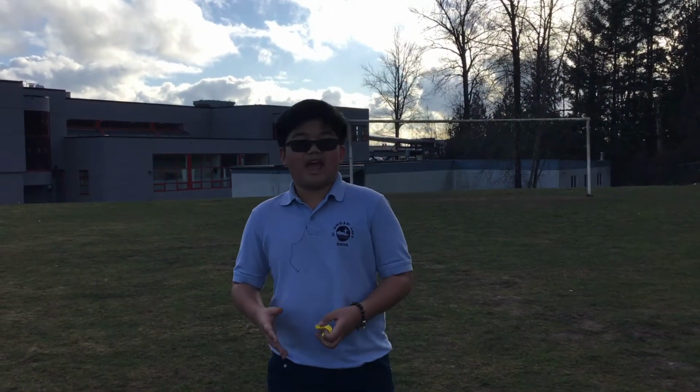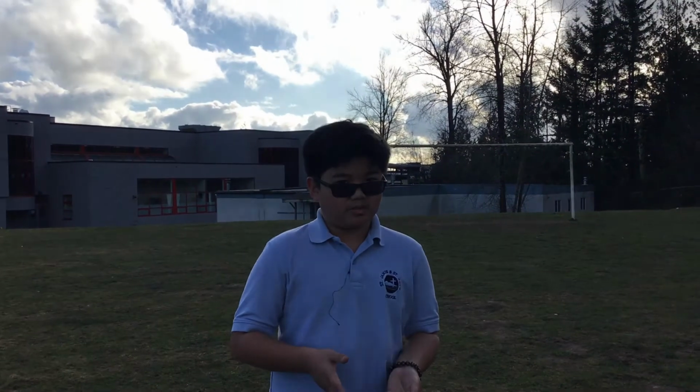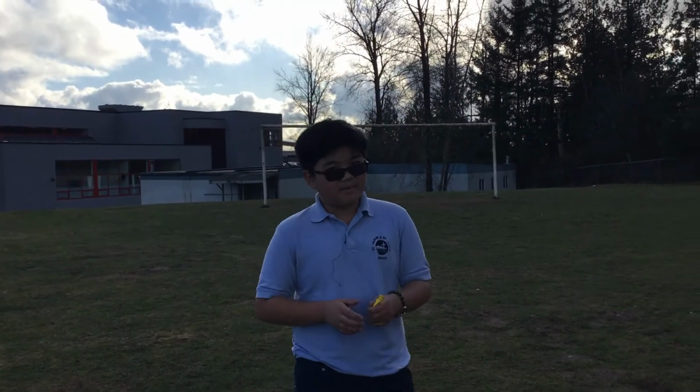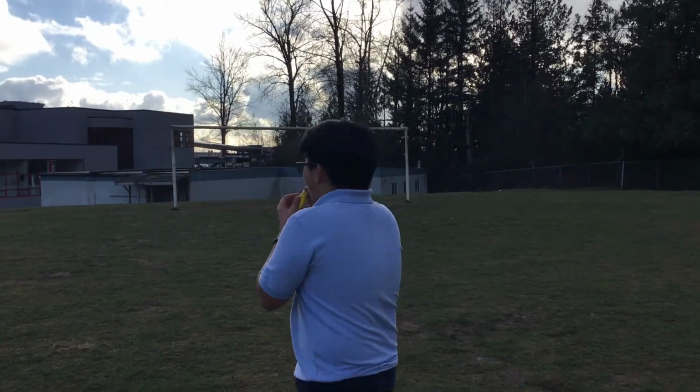For this law, I'm going to have my friend Skylar explain it. Hey, today I'm going to be explaining the third law of motion. The third law states that for every action, there is an equal and opposite reaction. I'm going to demonstrate. This is a balloon.